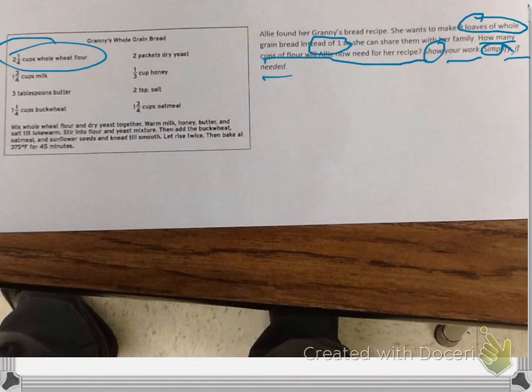I'm not asked to split something up. I'm being asked to have an additional number of loaves, multiple loaves. So we have to multiply by that number of loaves, which is 8. So I'm going to have 2 1/4 multiplied by 8. That will be my process for solving this problem.